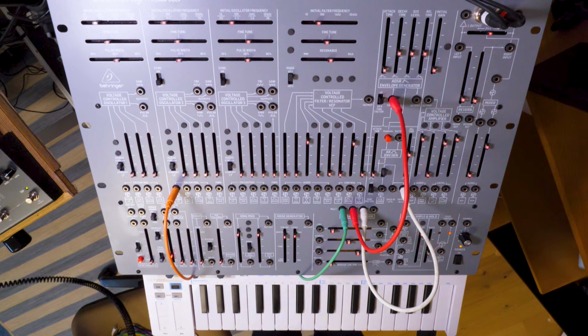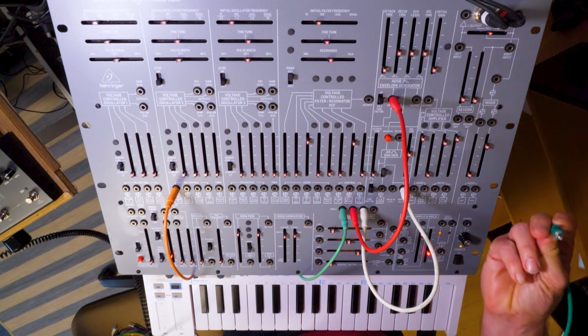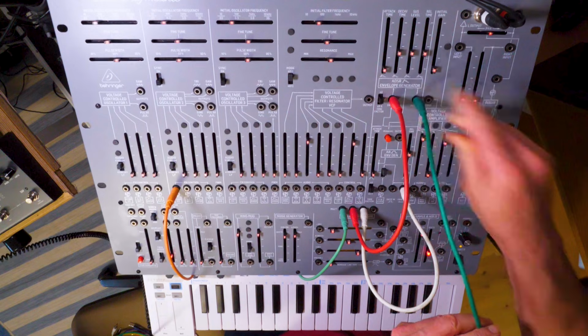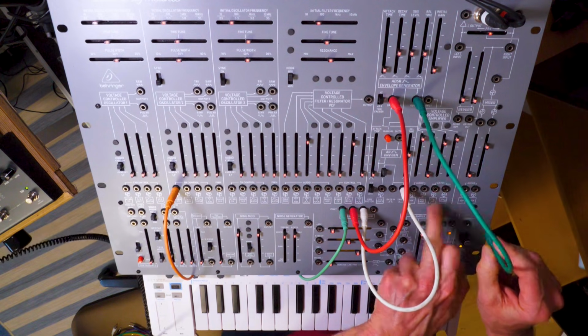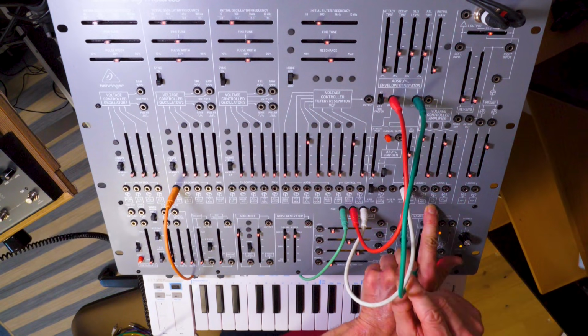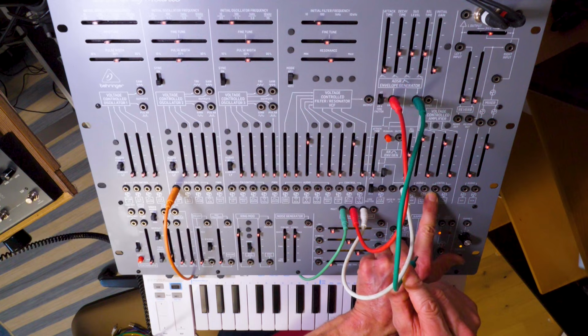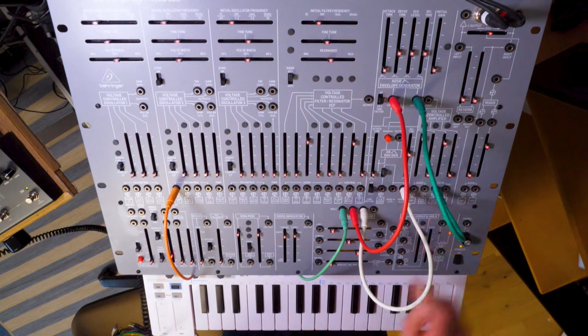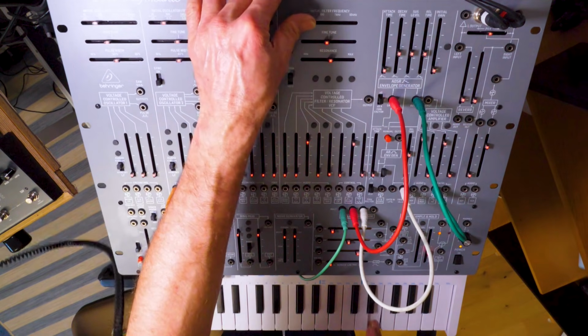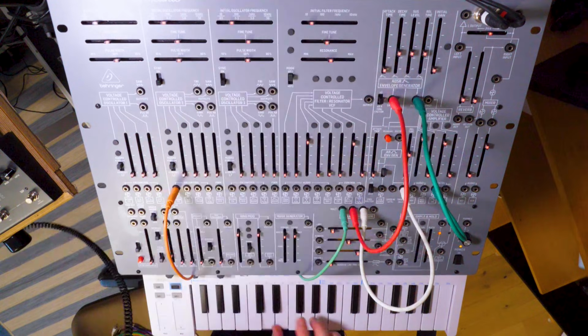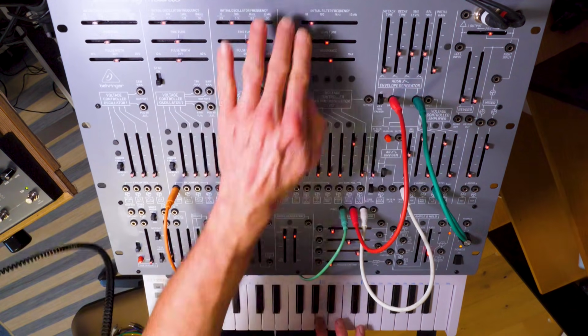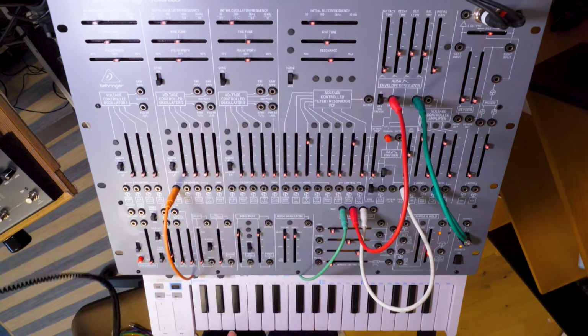So in order to rectify this, we take here the output of the ADSR and plug it into the AR slot, which has a linear behavior. Okay, and now you can hear that the ADSR is being triggered normally.